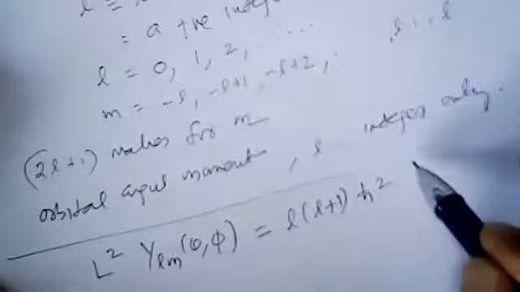So L square acting on YLM theta phi, result is lambda h cross square, or L into L plus 1 h cross square YLM theta phi.